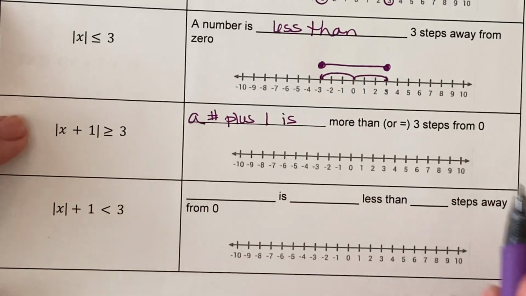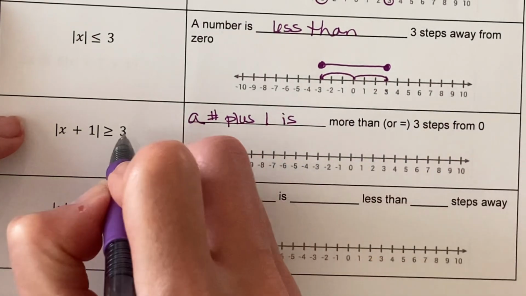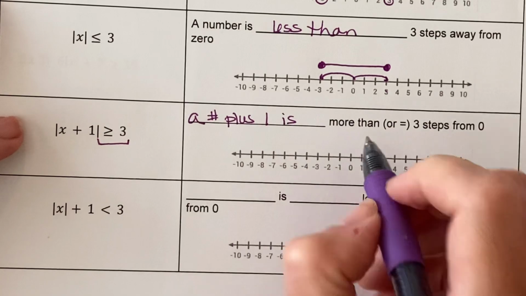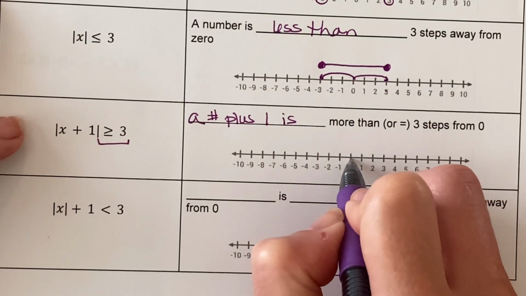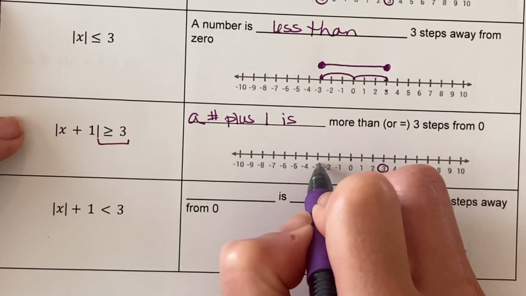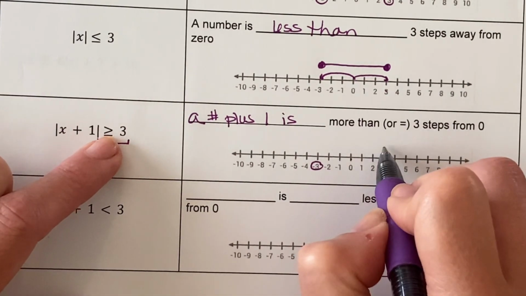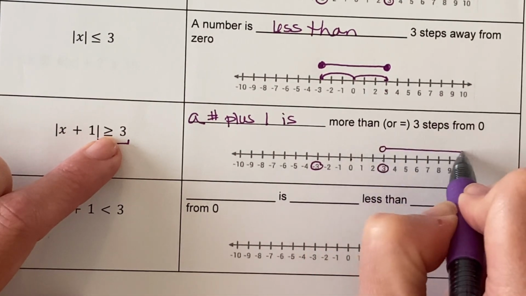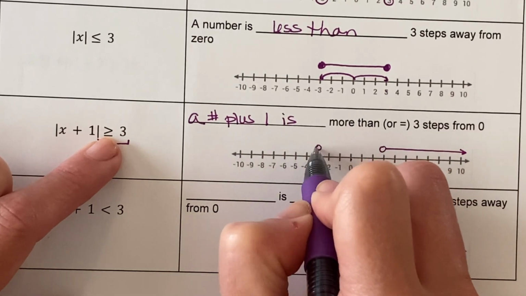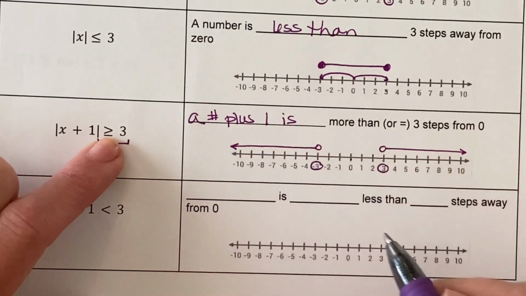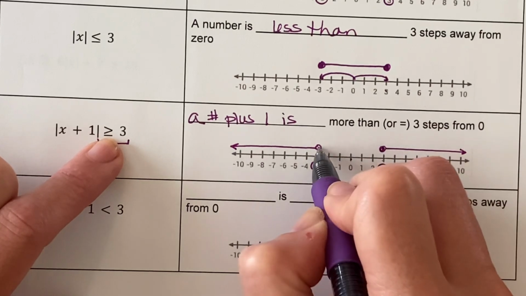Okay, let's draw a picture. What does that mean? I know I have this 3 steps away from 0. That puts me at 3 and -3. And I know it has to be more than that. So I'm looking at more than and going in this direction. And it's equal to, so I will include that.